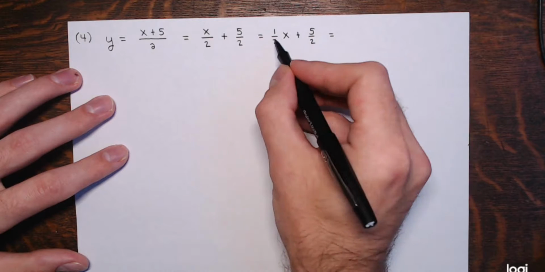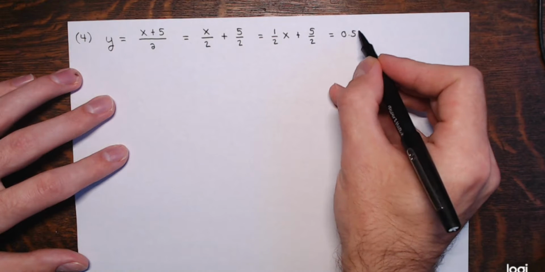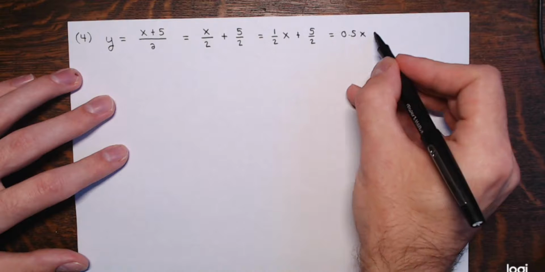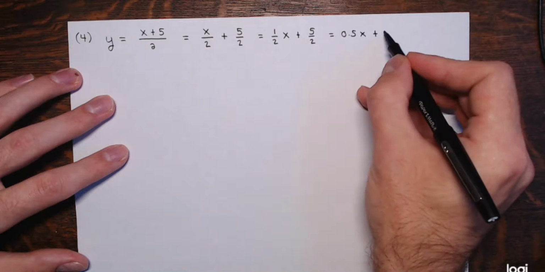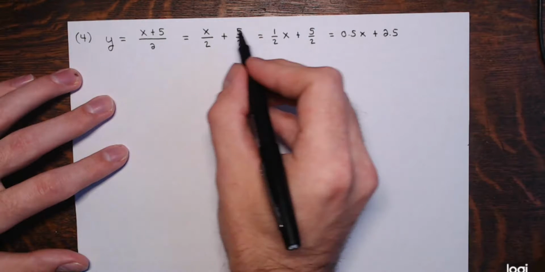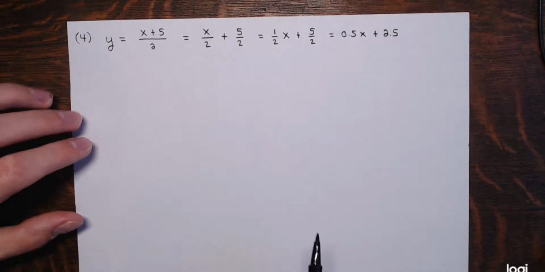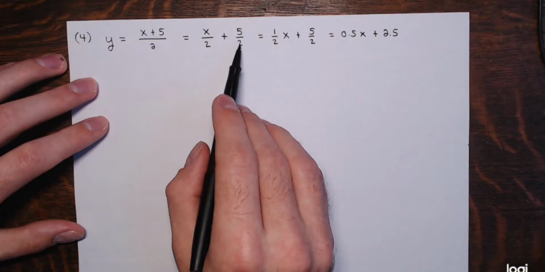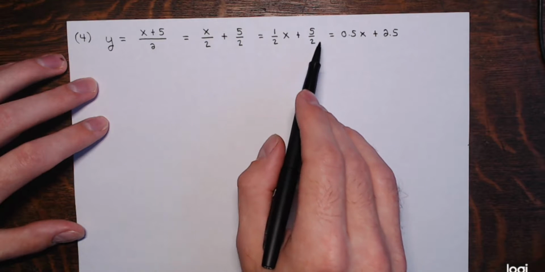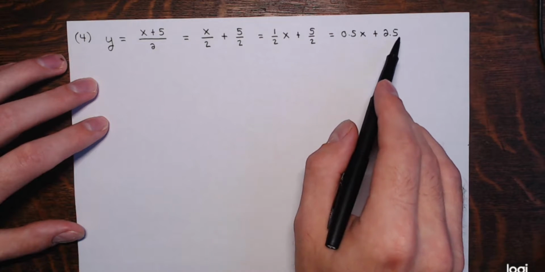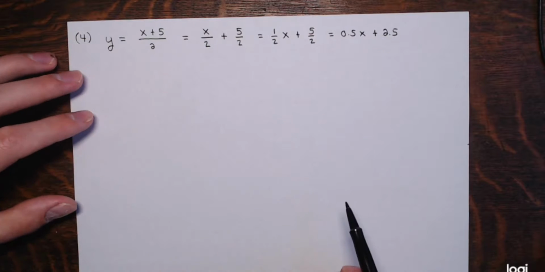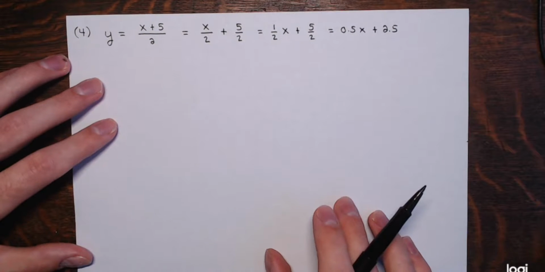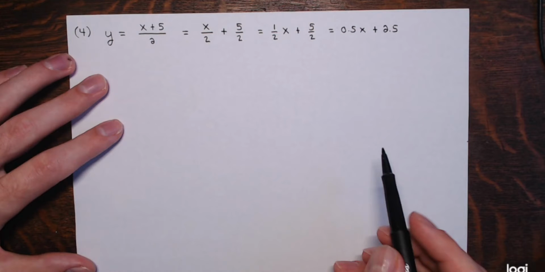Or if you want decimals, that would be 0.5 times x plus, and 5 divided by 2 is 2.5. All these expressions are the same, right? x plus 5 all divided by 2, x divided by 2 plus 5 divided by 2, half x plus 5 halves, 0.5x plus 2.5, all of those are exactly the same. So it depends on what your preference is when you're looking at it.